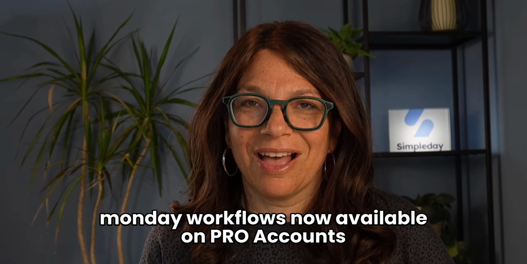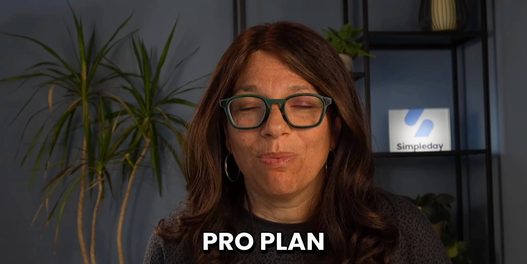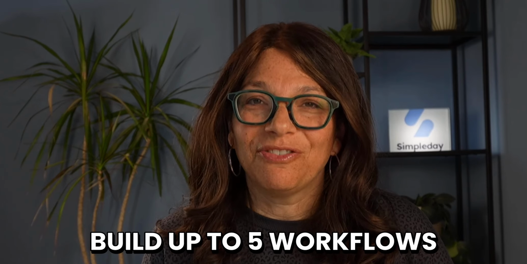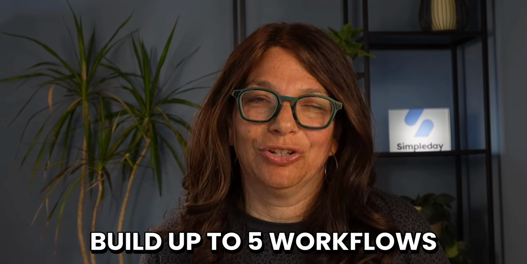Monday Workflows is now available on Pro accounts. If you have a Pro account, which means you're on the Pro plan, you can build up to 5 different workflows on your account. You're allowed to go up to 20 with an additional charge.